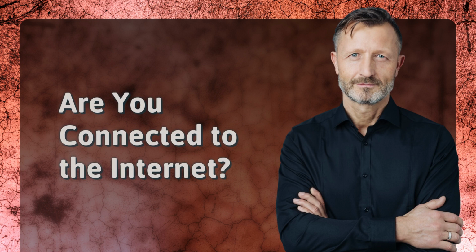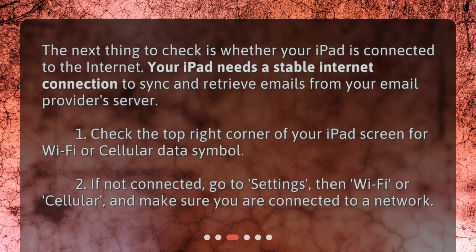Are you connected to the internet? The next thing to check is whether your iPad is connected to the internet. Your iPad needs a stable internet connection to sync and retrieve emails from your email provider's server. 1. Check the top right corner of your iPad screen for Wi-Fi or cellular data symbol. 2. If not connected, go to Settings, then Wi-Fi or Cellular, and make sure you are connected to a network.